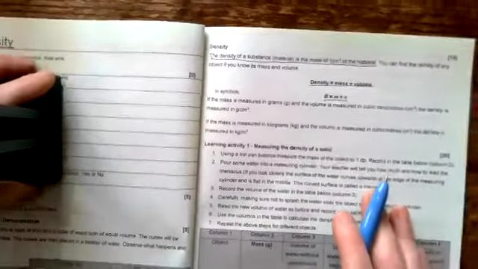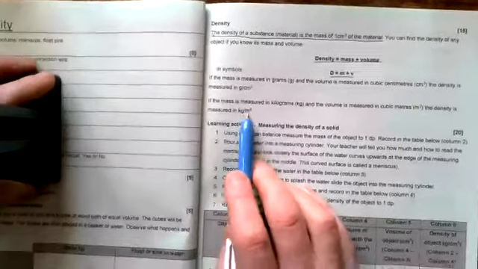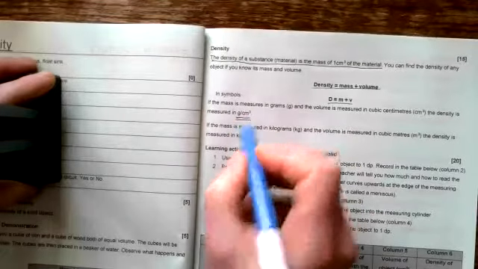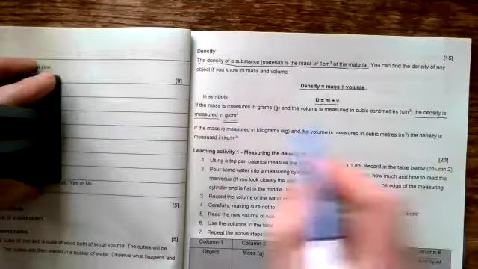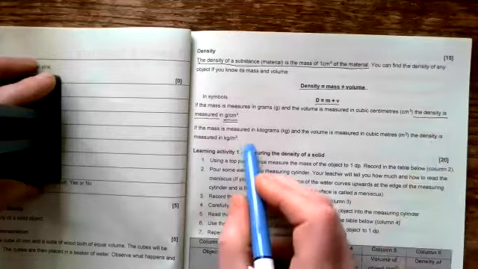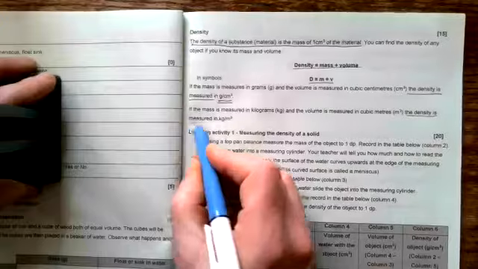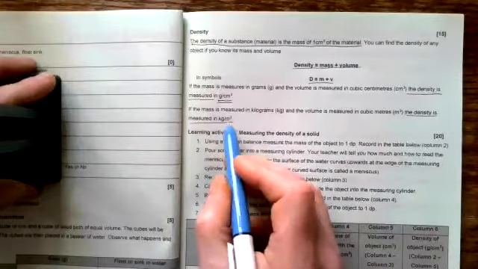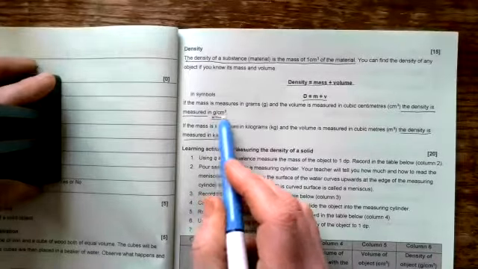Now, the density of water is 1 kilogram per cubic meter, or sometimes, since a kilogram and cubic meters are quite big units, sometimes we measure density in grams per centimeter cubed. The actual unit of density, because the unit of mass is the kilogram, is kilograms per meter cubed. Because a meter cubed and a kilogram are big units, more commonly we'll use grams per centimeter cubed.